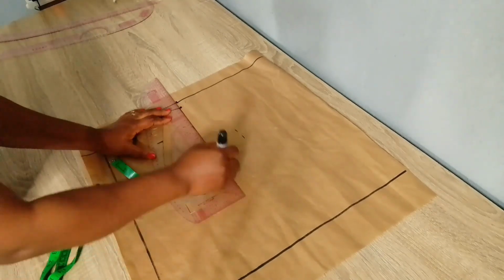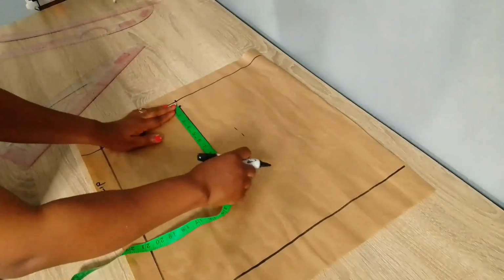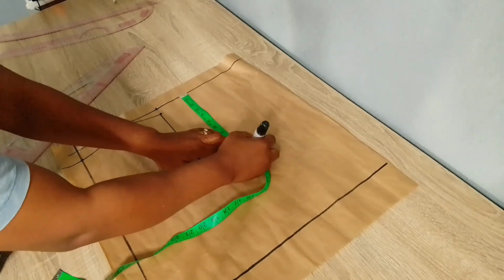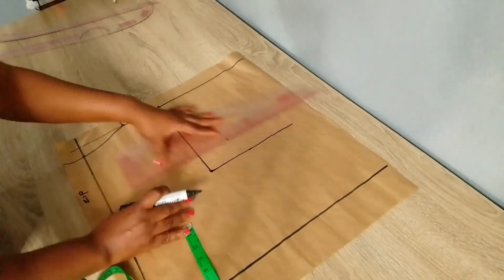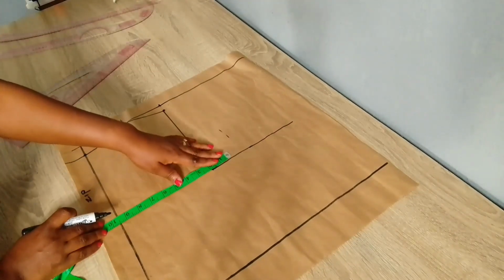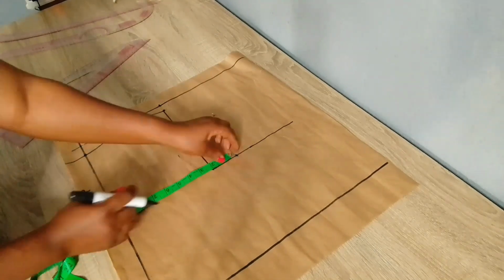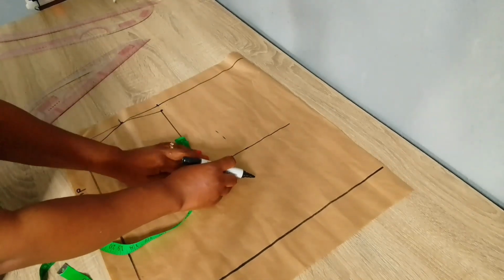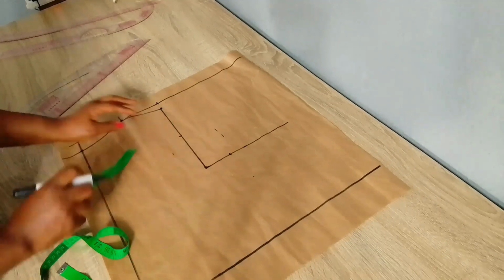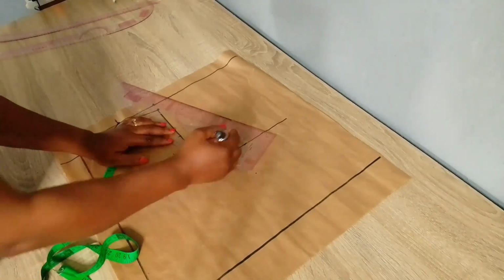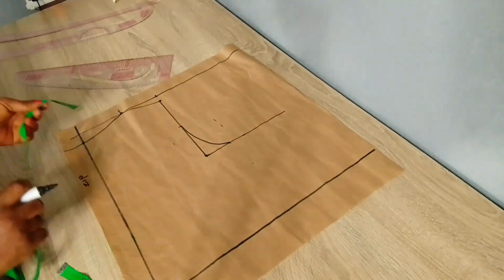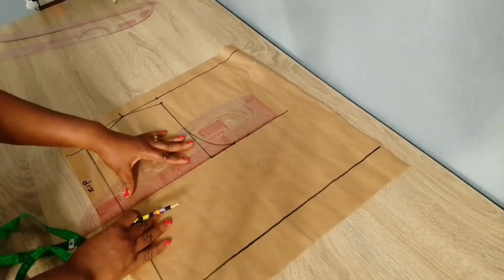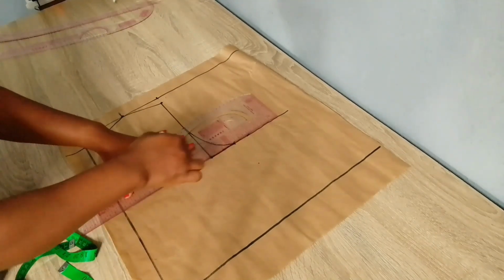I'll just go ahead and establish the chest line. I'll determine the midpoint of that line to create my armhole slope or the armhole curve using a quarter of my bust circumference. If you watched the front pattern, I'm sure you clearly understand what I'm doing here.